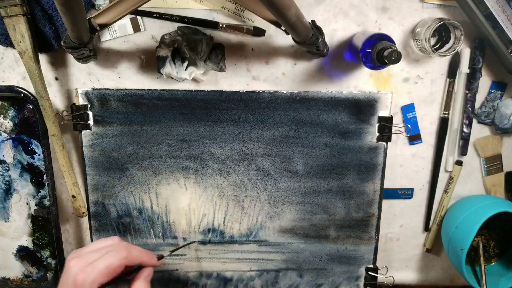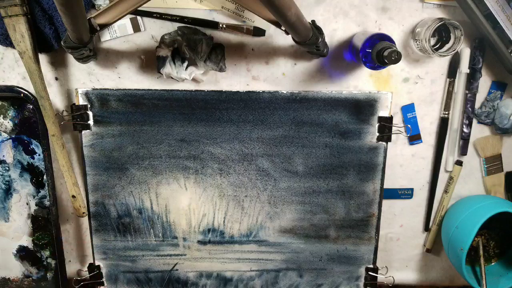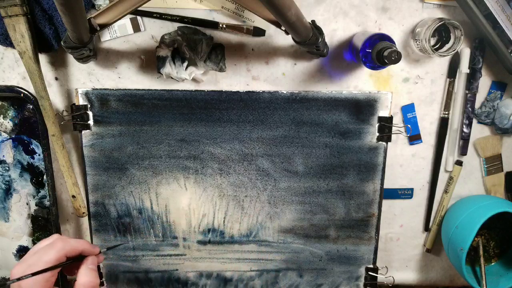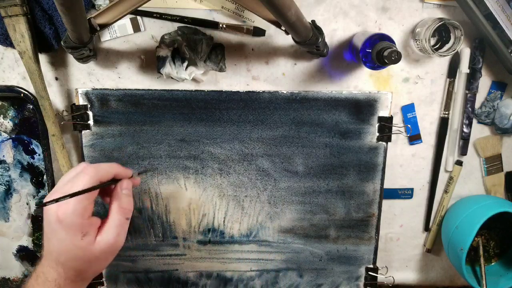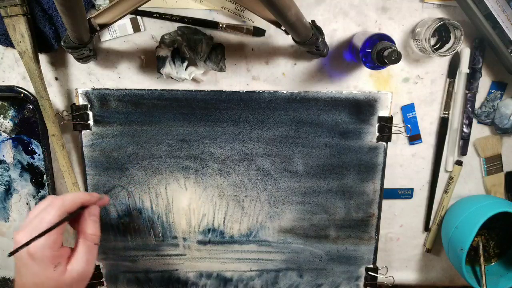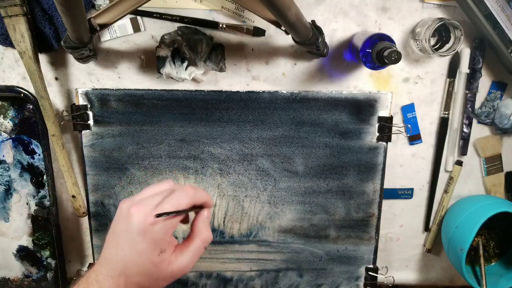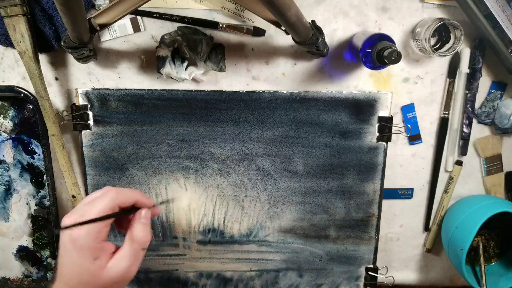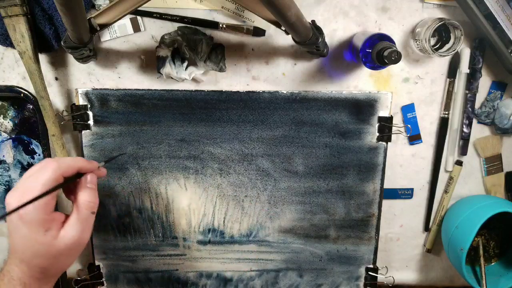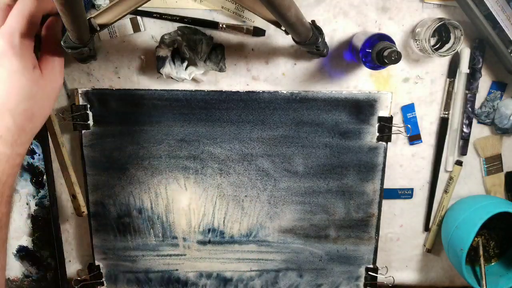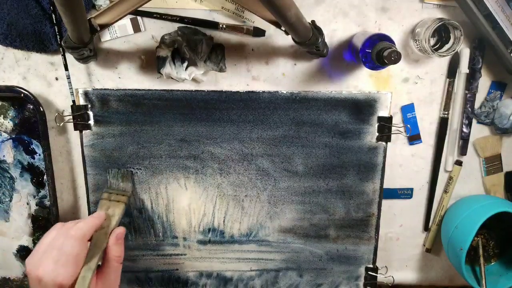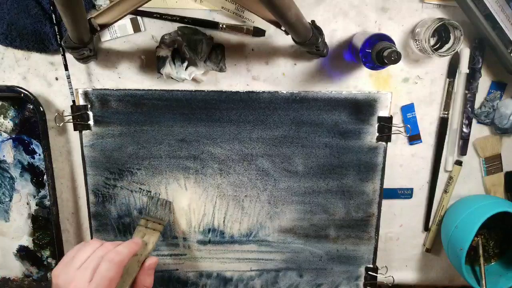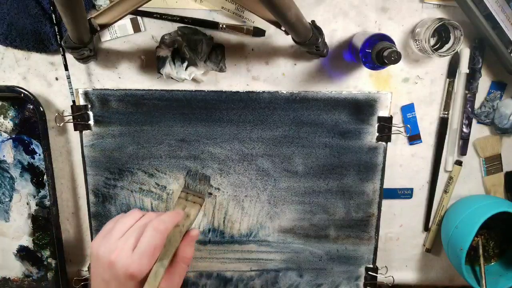A dry brush with a dark right there might give us that white highlights that I talked about earlier for the ground. Okay. These are the far trees.